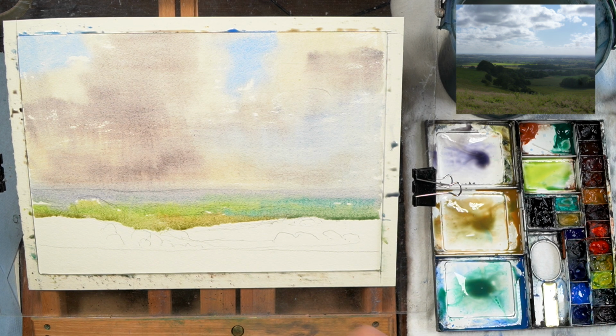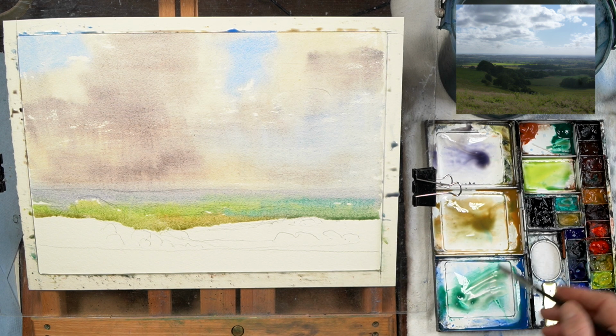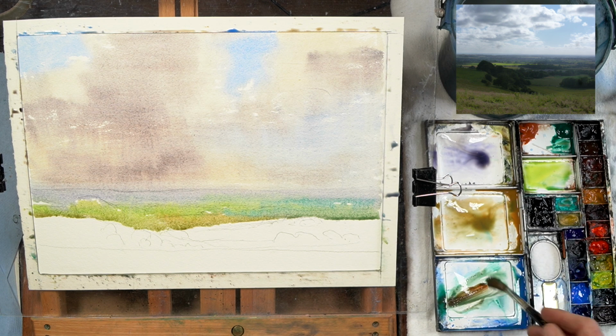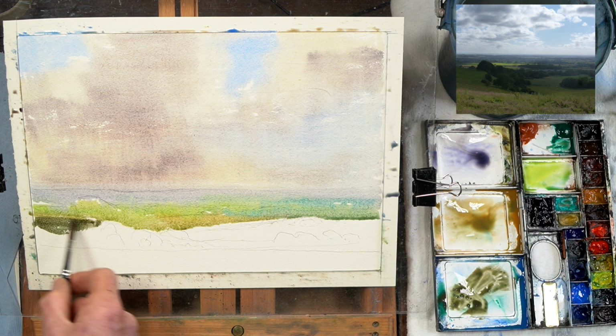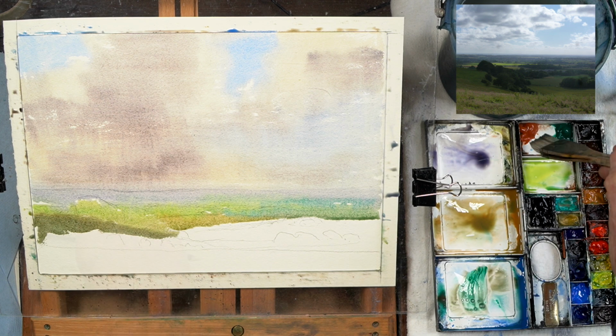So we're going to leave that, and all we're doing, we've got a nice angle on a piece of paper, which I did forget to say. Nice angle on our paper, and that allows gravity to take over. Putting a little bit of burnt sienna into that mix here. Just want to come in with a darker value on the top of this hill. Nice.